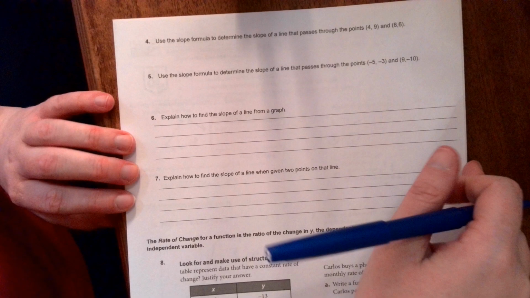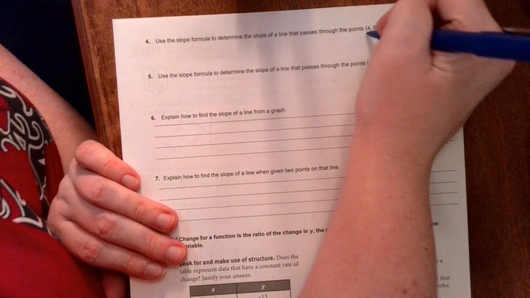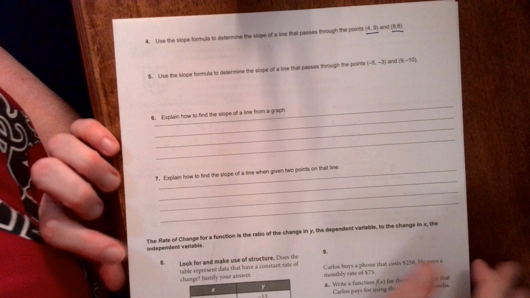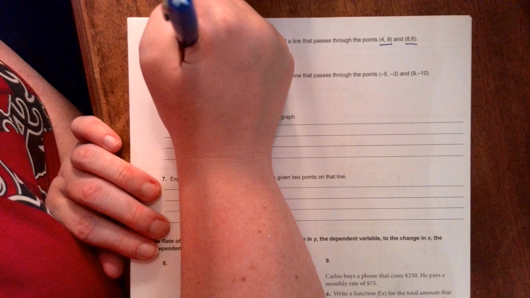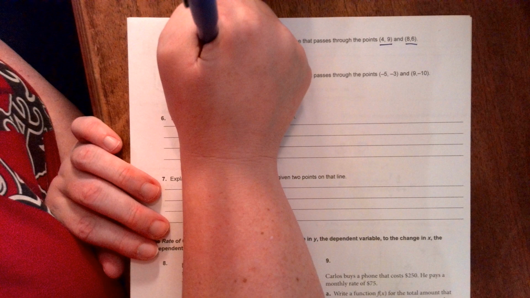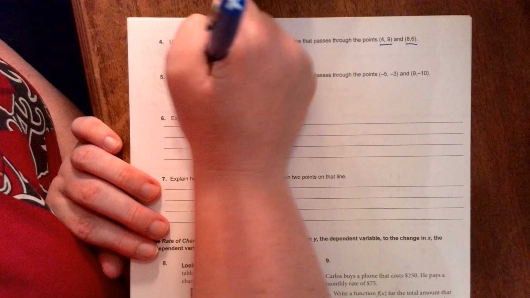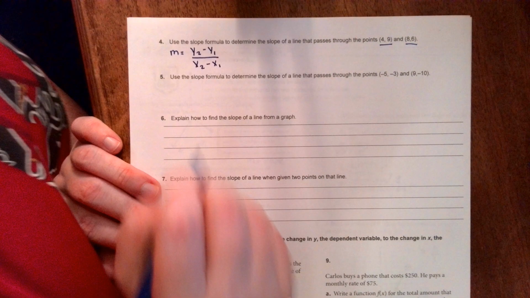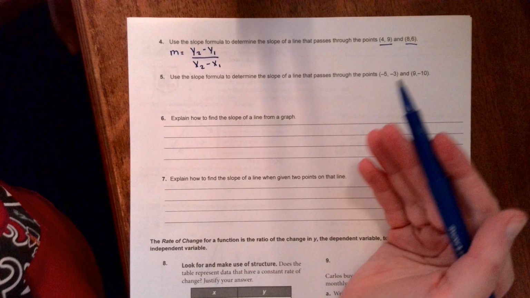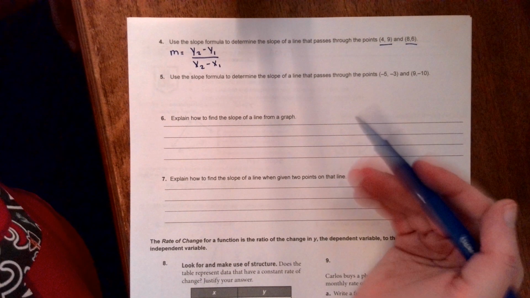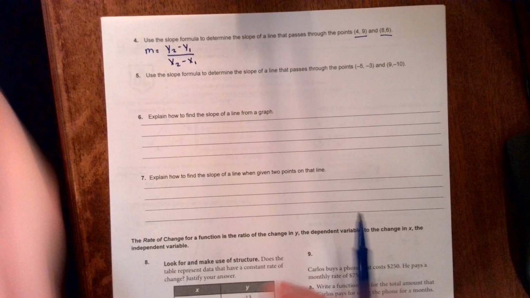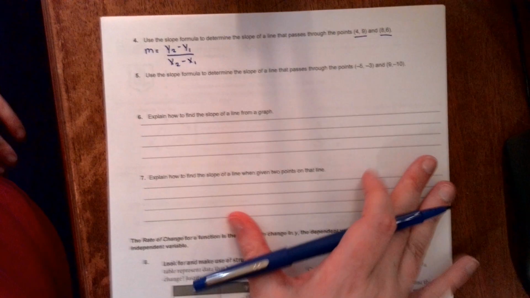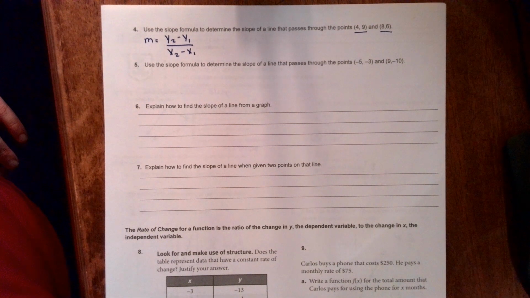Alright, so number 4. And we're going to use the slope formula here. We have 2 points, and we want to know the slope in between them. Remember, our slope formula is m equals y2 minus y1 over x2 minus x1. You could also do y1 minus y2 and x1 minus x2. It really does not matter which coordinate is 1 and which coordinate is 2. It just matters that you subtract in the same order.